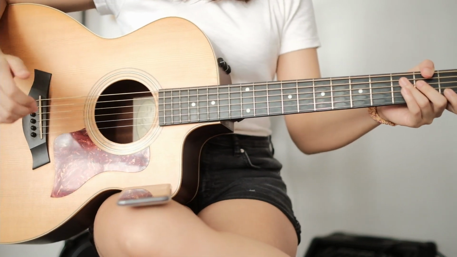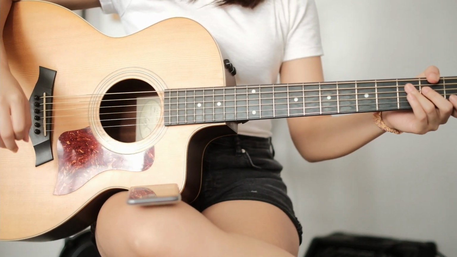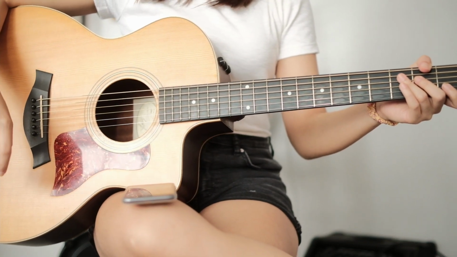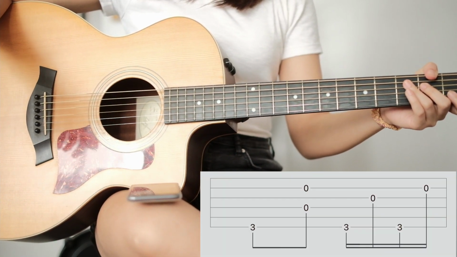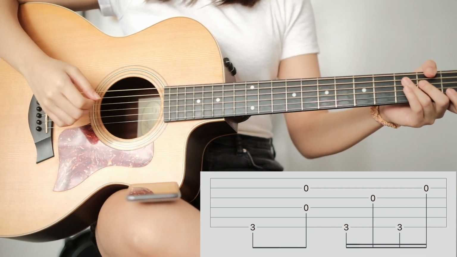Hi! So the first thing I'm going to be teaching you is how to read tabs. Once you're able to read tabs, it's going to be a lot easier to do this song. So essentially there's 6 lines on the tabs and these represent the 6 strings on the guitar.